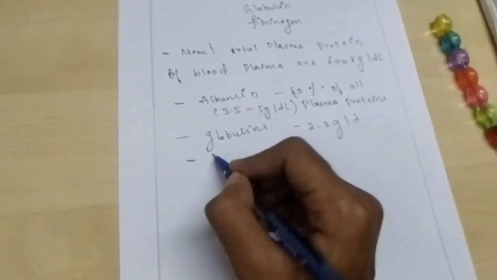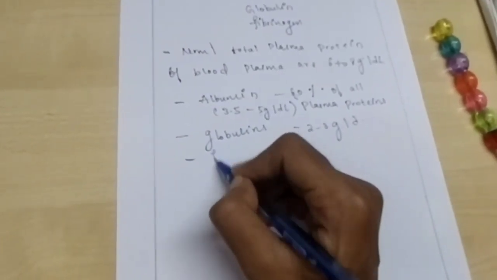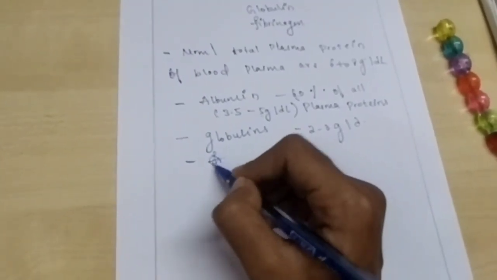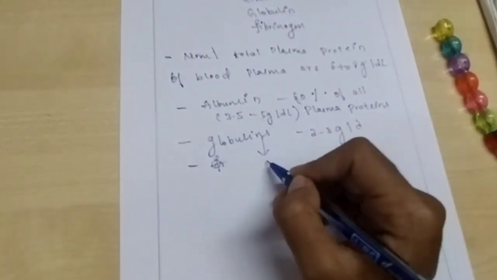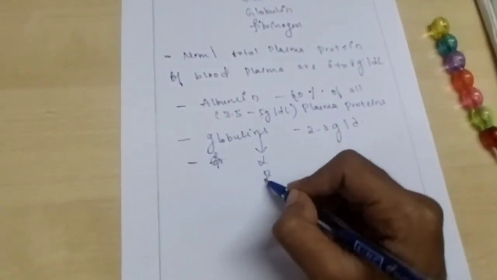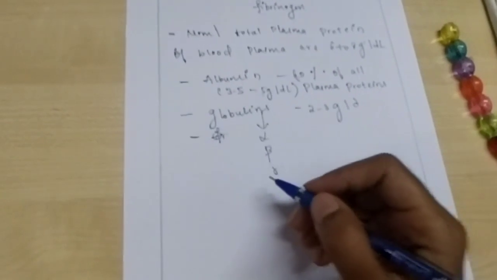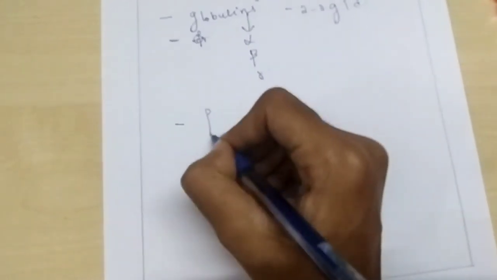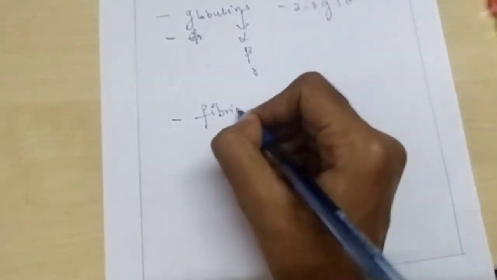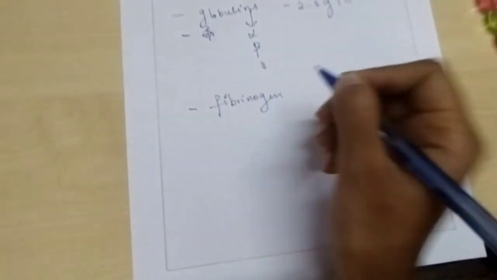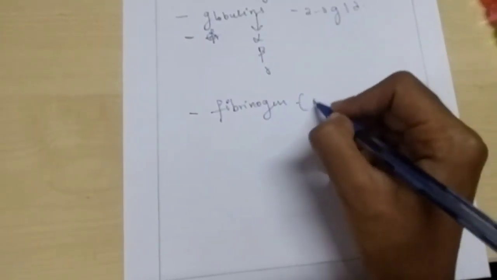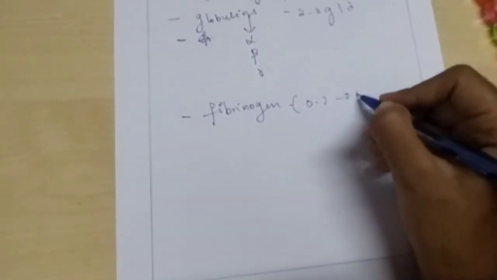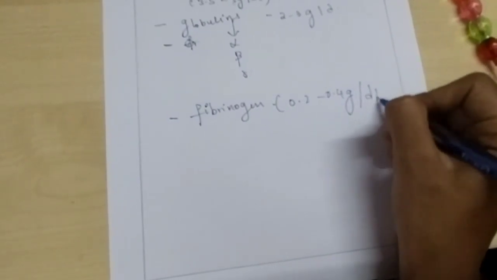And next comes fibrinogen. Okay, there are different types in globulins. They are alpha, beta, and gamma. They'll be described individually later. Next comes fibrinogen, which is about 0.2 to 0.4 grams per deciliter.